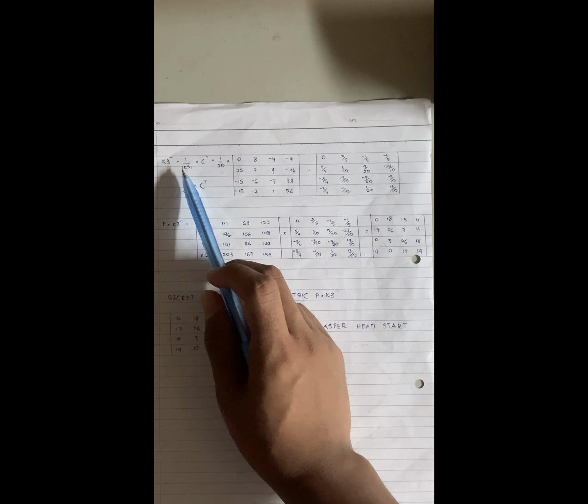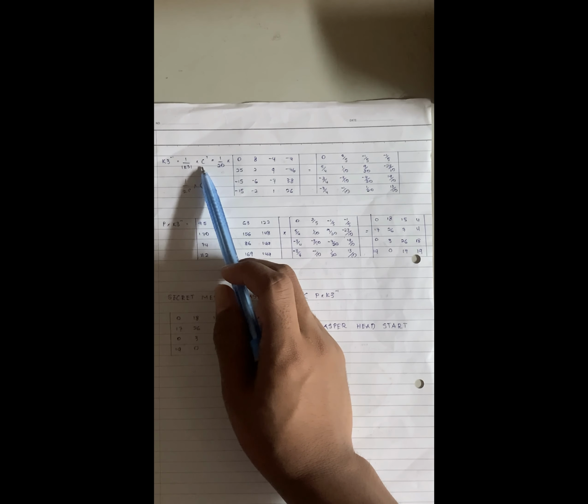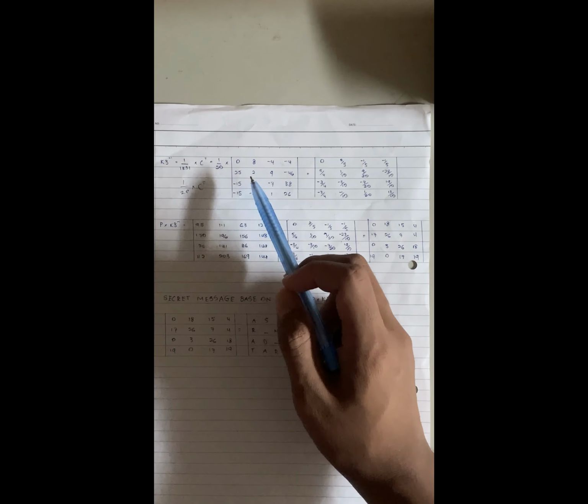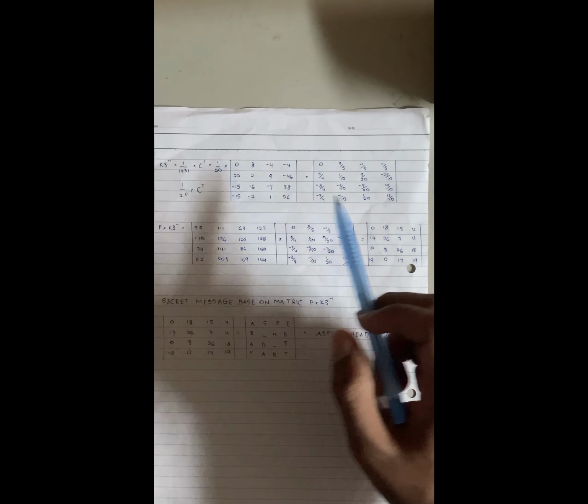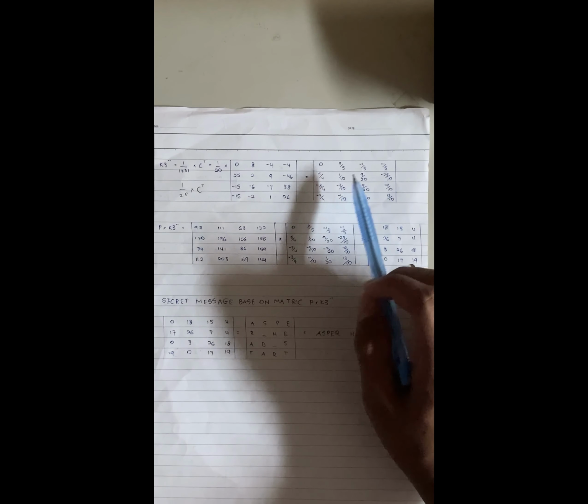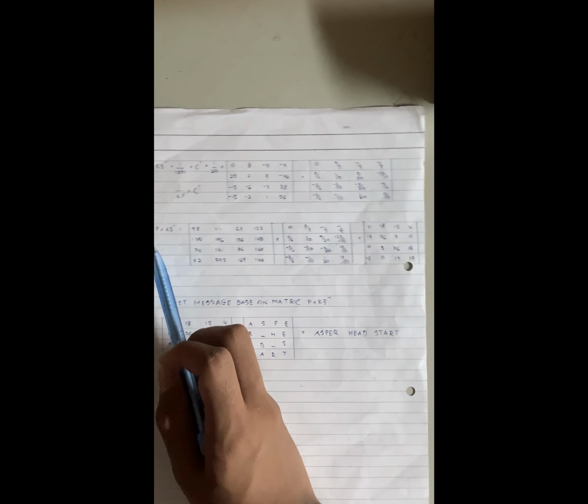To find the inverse, the formula is 1 over determinant multiplied by the transpose of the cofactor matrix. So 1 over 20 multiplied by the transpose of cofactors, I get this matrix. This matrix will then be multiplied by P to get the secret message sent by Along.